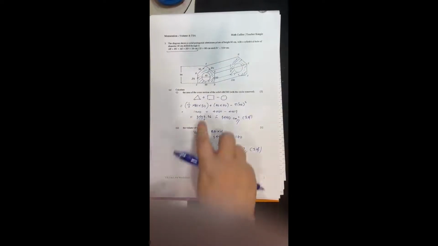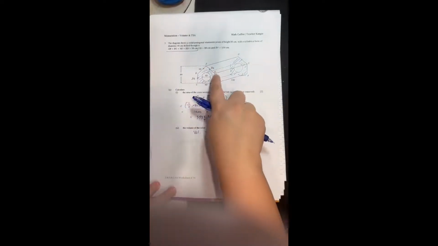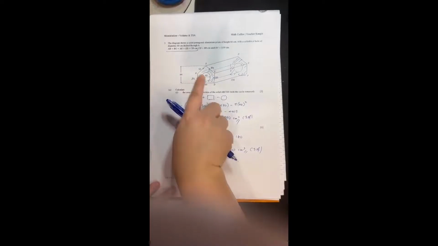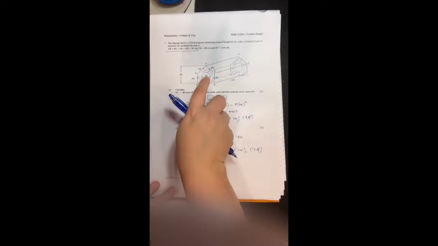Okay, perimeter of base. Let's take a look. This is our base, correct? So perimeter is like the line. In this case, yes, 50 plus 50 plus 50 plus 80 plus 50. But do you notice that the inside, because they cut a hole, right? So I need to include the circumference of the circle as well.